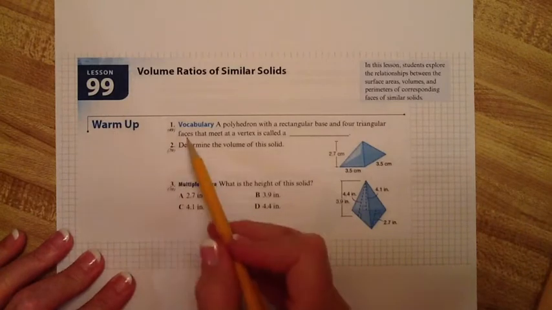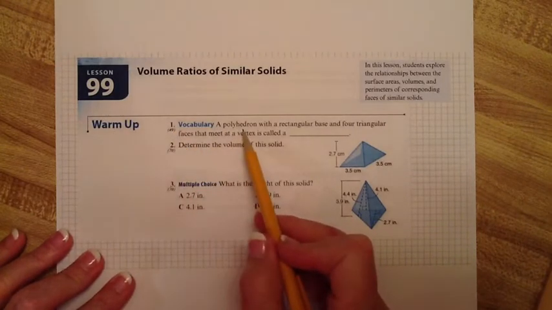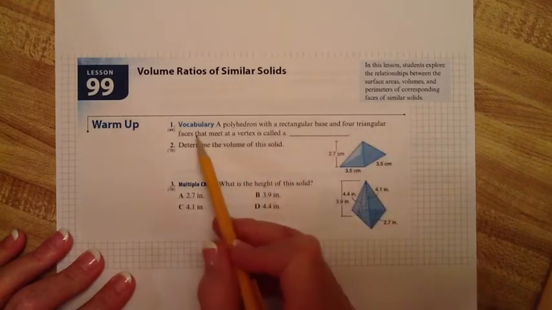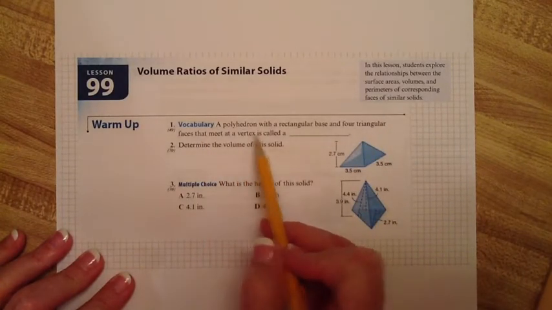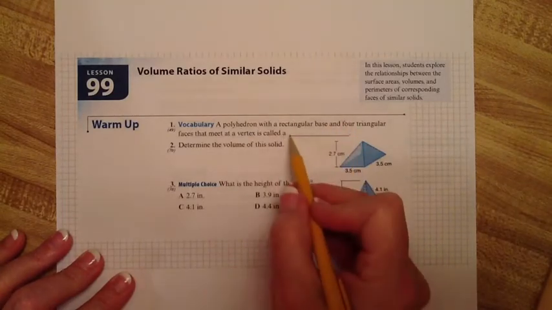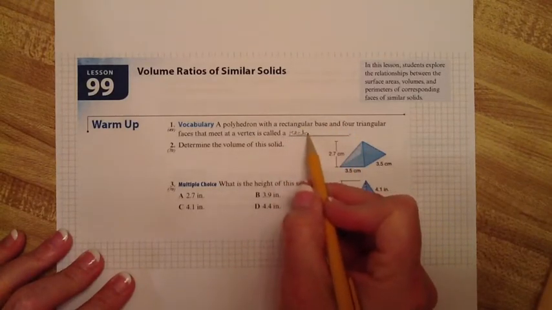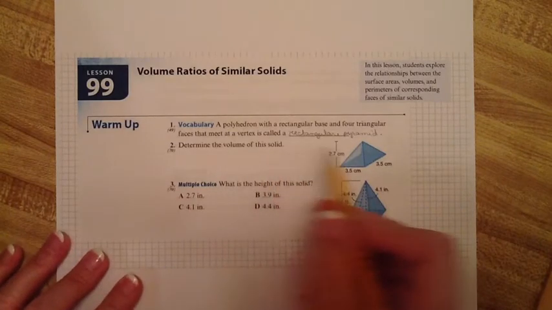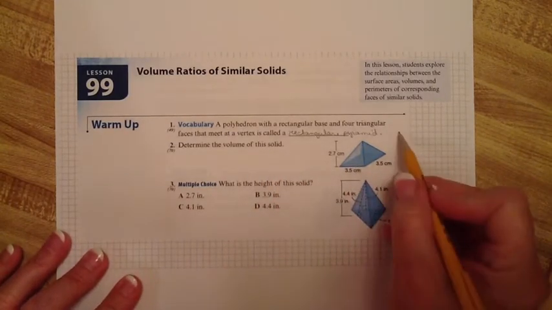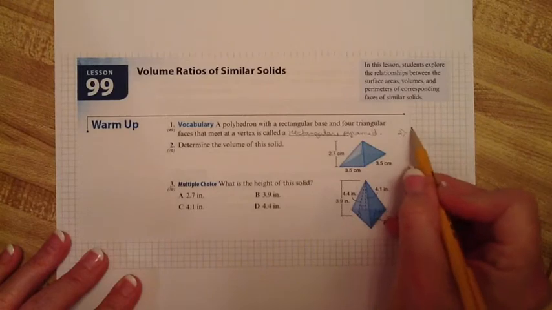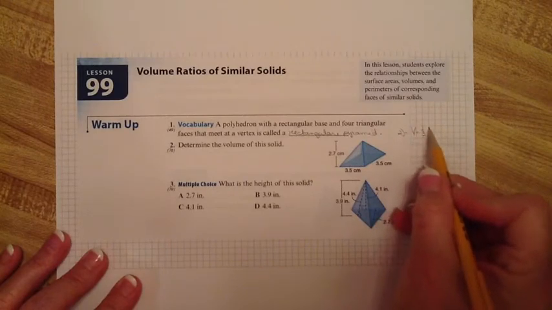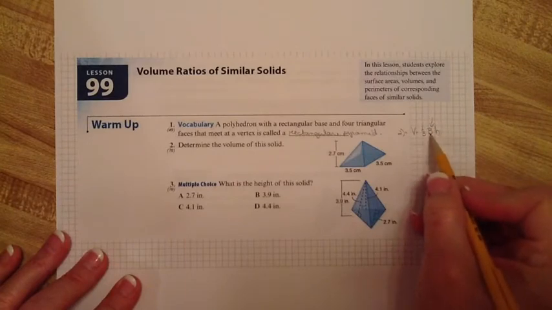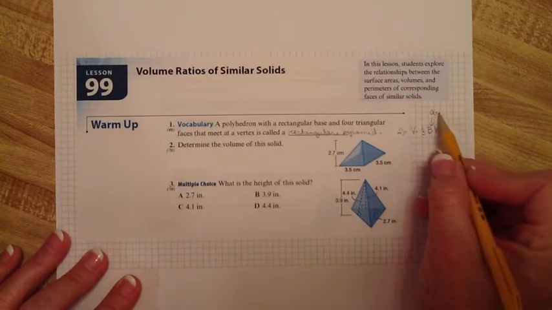The warm-up, number 1. A polyhedron with a rectangular base and 4 triangular faces that meet at a vertex is called a rectangular pyramid. Determine the volume of this solid. The volume of a pyramid is 1/3 area of the base times the height. Make sure you write a capital B, which is area of the base.